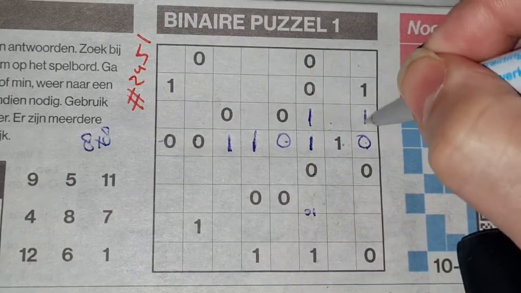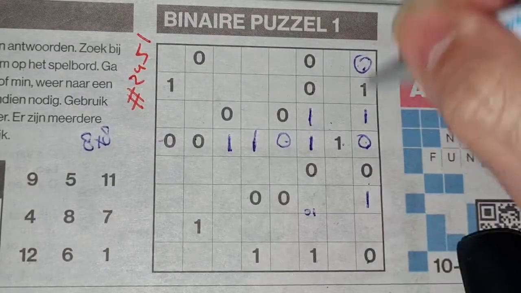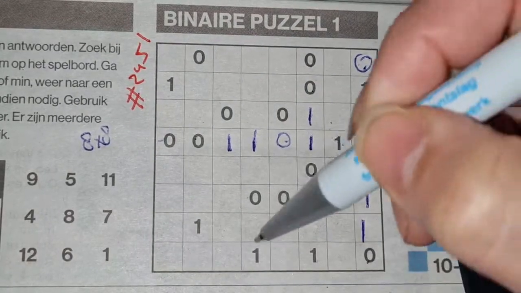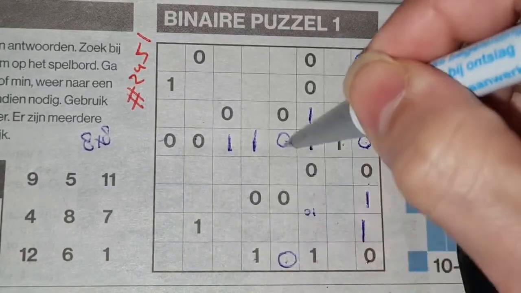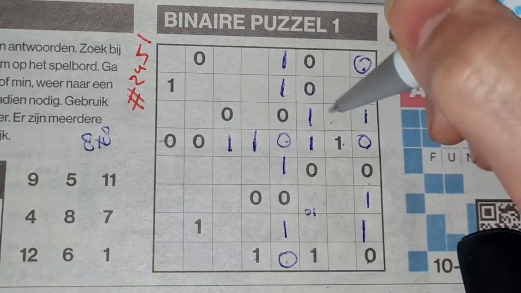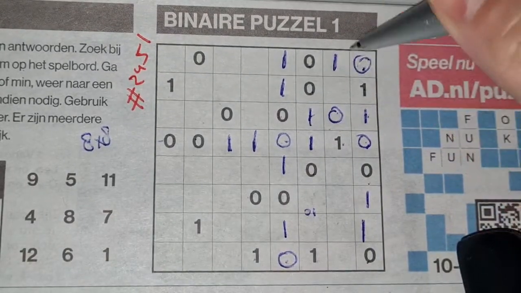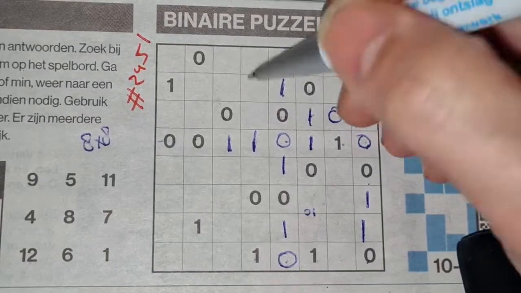Double O, here 1, there 1, double 1, here no, there no. Now we have 4 O's, so the rest are 1s. Between two 1s comes an O. Alright. Between two 1s comes an O. Between two O's comes an 1. Between two O's comes an 1.